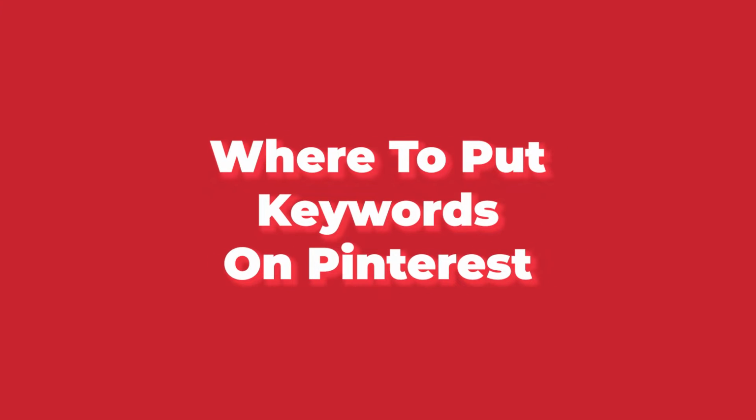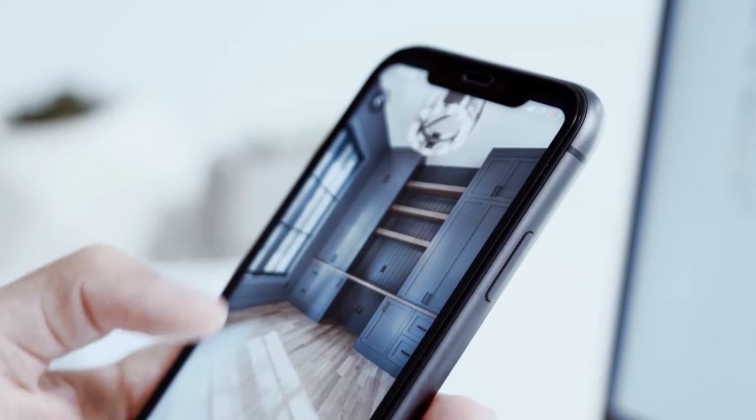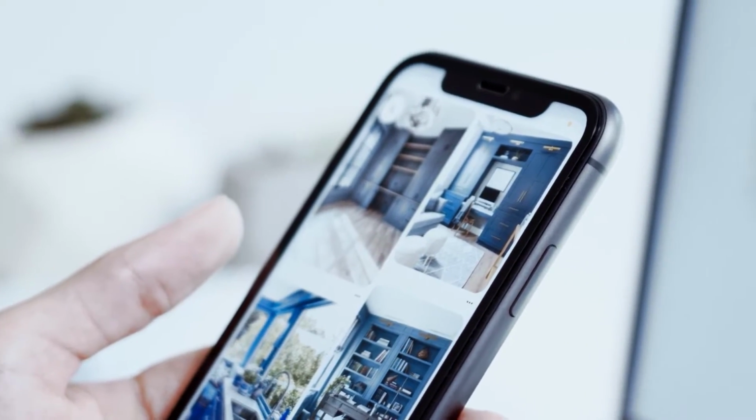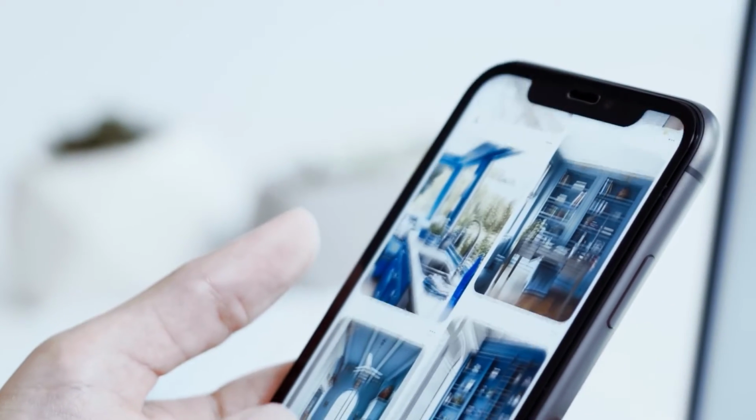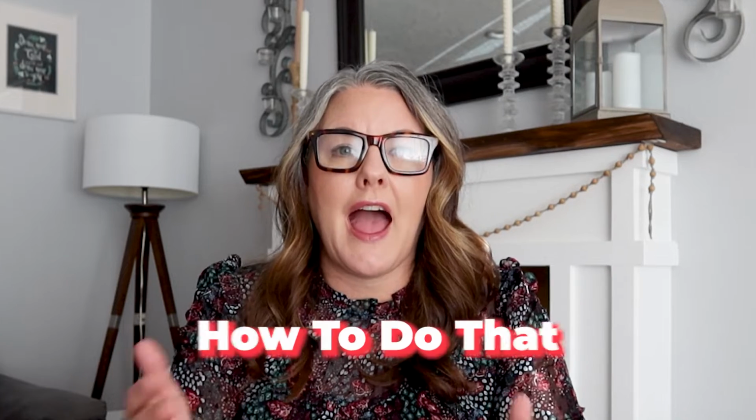Today, we're going to be diving into where to put keywords on Pinterest. Pinterest is not social media. I know, mind blowing. It is search and discovery, which means that people go to the platform, they search for an idea or something they want to dream into or a product by using keywords. If you as a seller or a creator don't have your keywords in the right place on Pinterest, then the algorithm doesn't know where to put your content or product. So today we're going to be diving in how to do that and where to put your keywords.